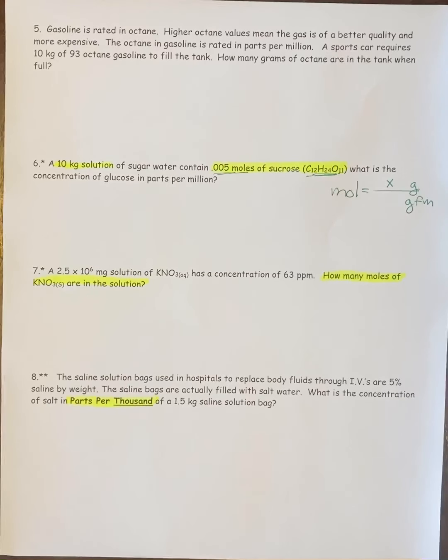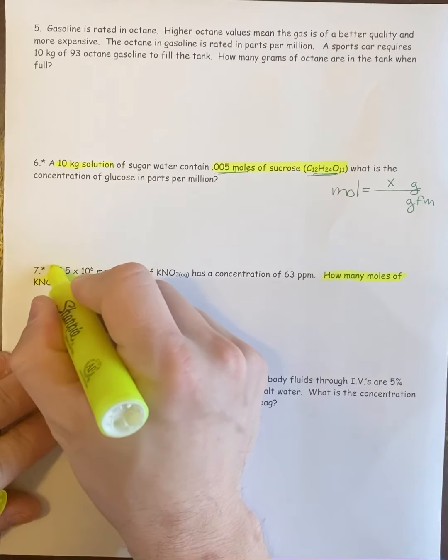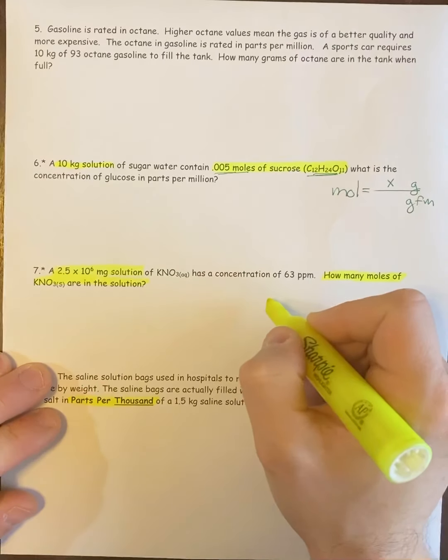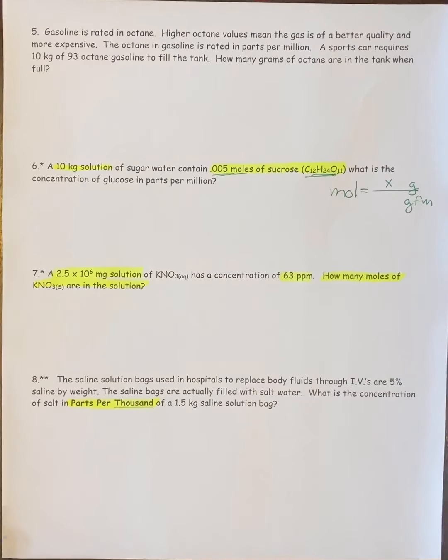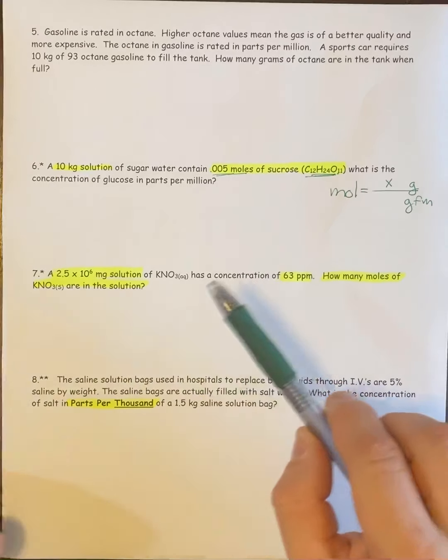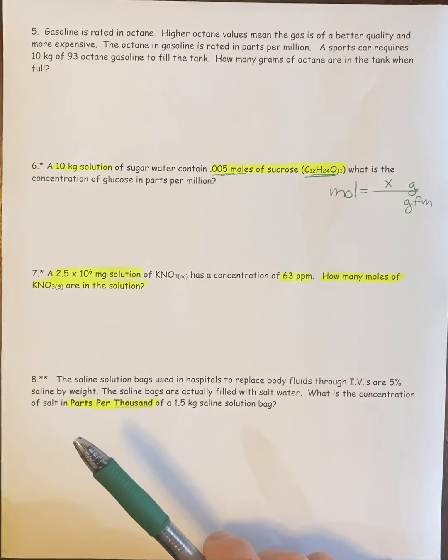For number 7, it says, so here's my milligrams of solution. The concentration is 63 parts per million. How many moles are in that? Well, this is the same problem as number 6, but used in the reverse order.